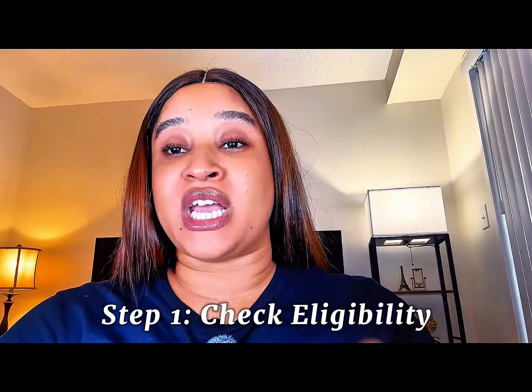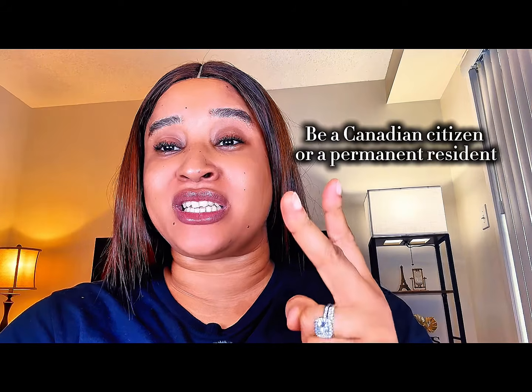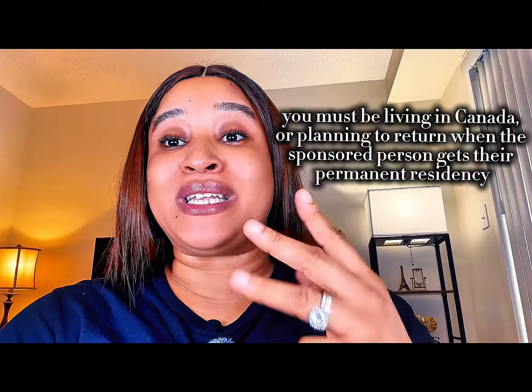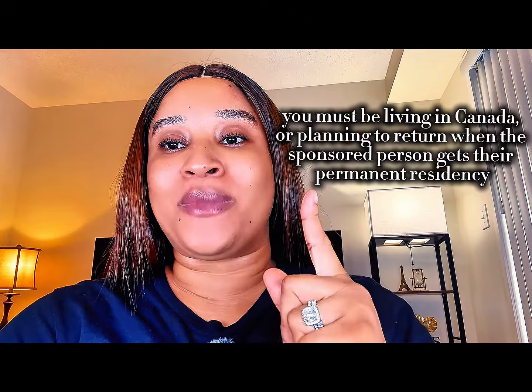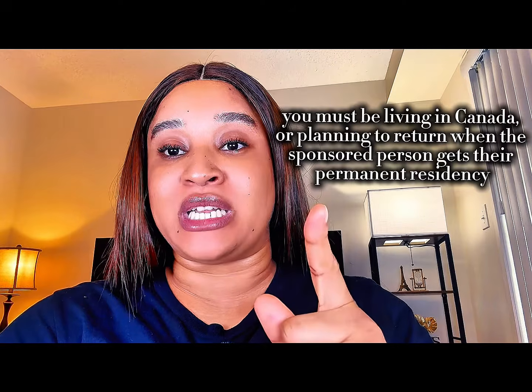Step 1 is to check eligibility. The very first thing you need to do is to make sure you are eligible to sponsor someone. As a sponsor, you must: 1. Be at least 18 years of age. 2. Be a Canadian citizen or a permanent resident. 3. You must be living in Canada or planning to return when the sponsored person gets their permanent residency.